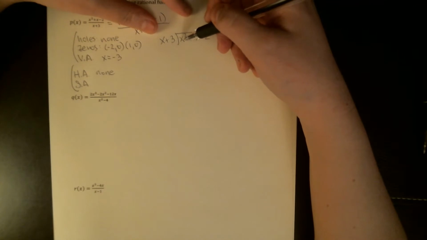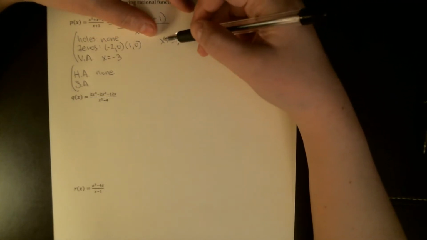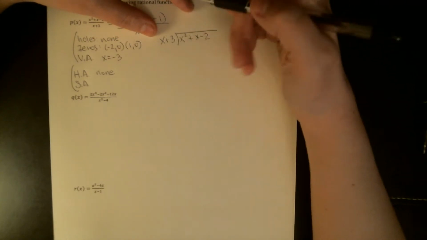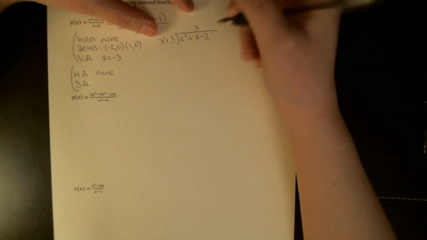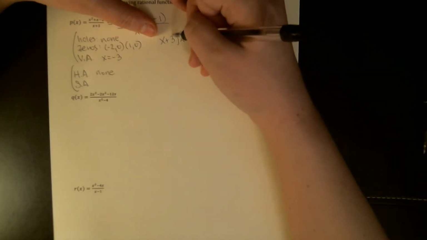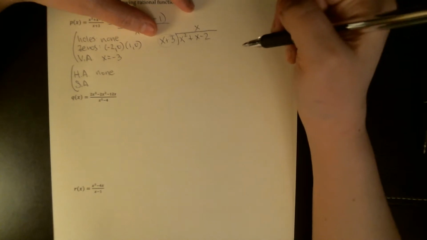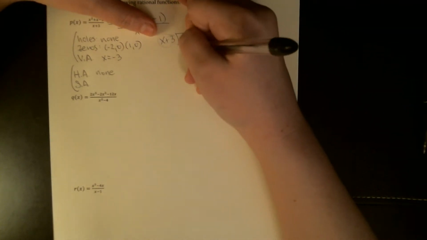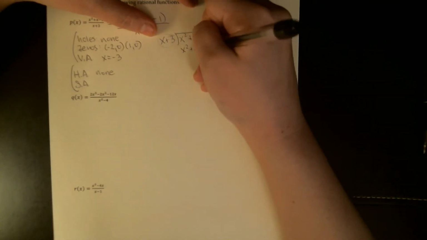So what you're trying to do is make the first term match up. So you would say, what do I have to multiply x by to get it to turn into an x squared? And the answer is just an x. And then you have to do that to the whole thing. You can't actually just multiply the x. You have to multiply the 3 as well. So you get an x squared plus 3x.